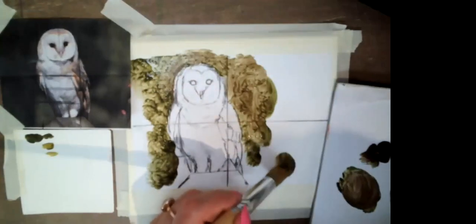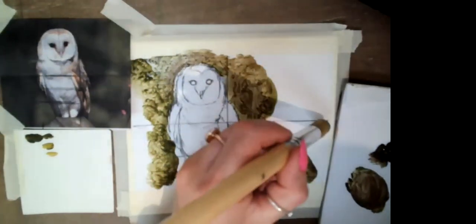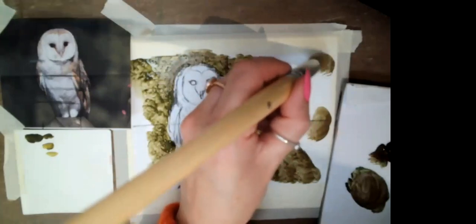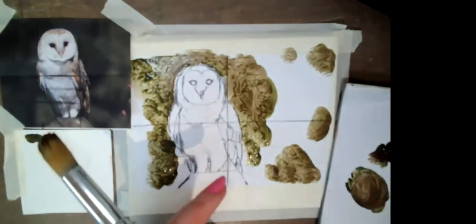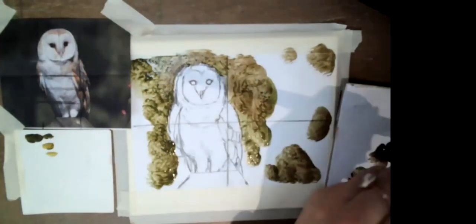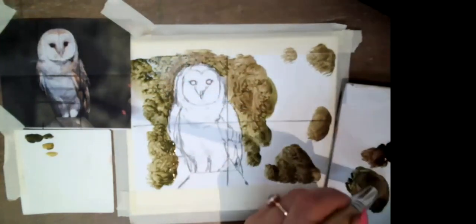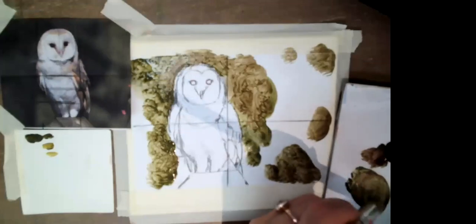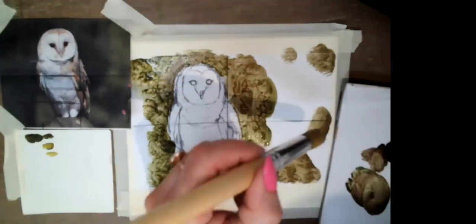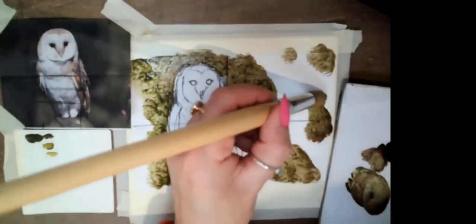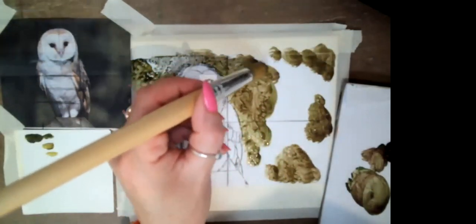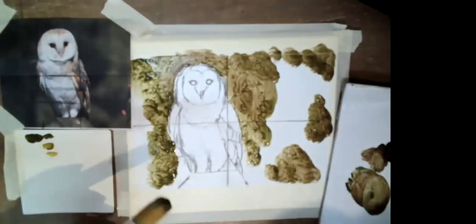And again, bringing in some of those dark elements where I can see them. There's not as many darker ones over here. Now, as you can see, because this is dark, it's still showing through at the minute, but we will get that nice diffused look with this.